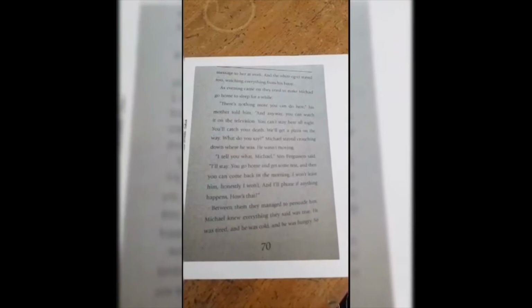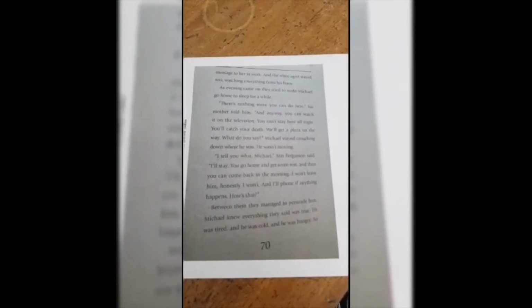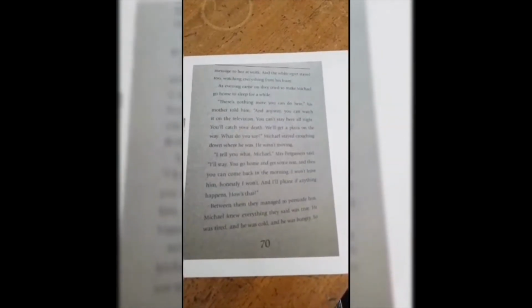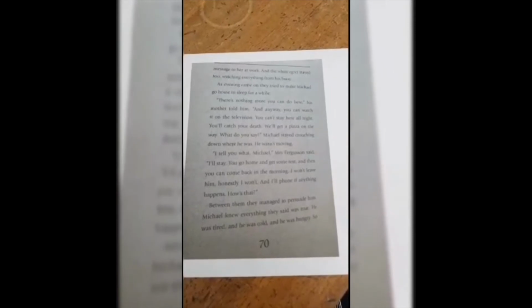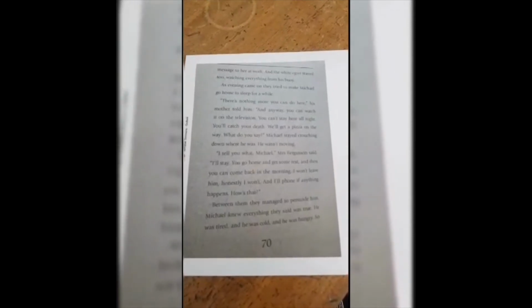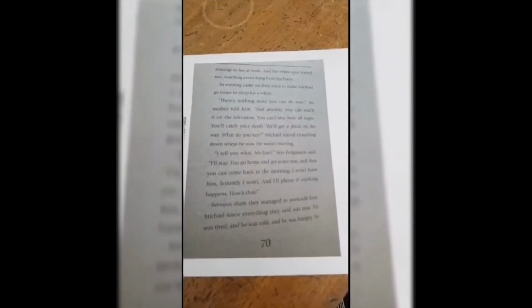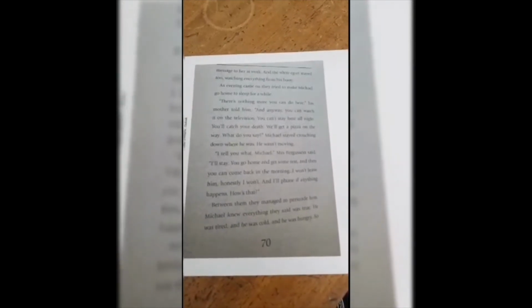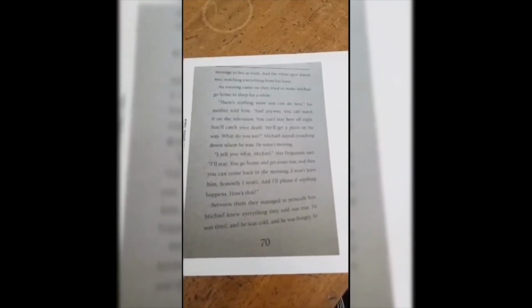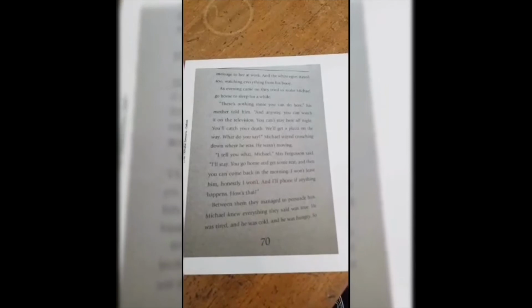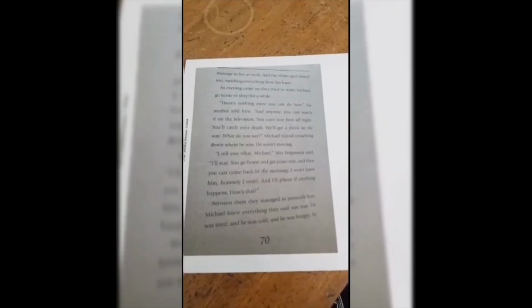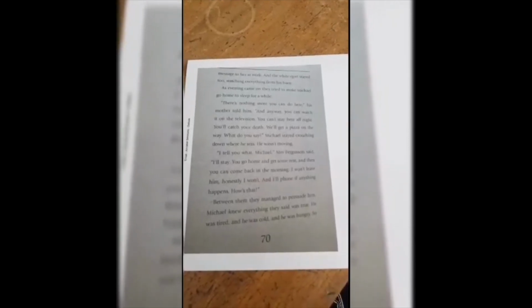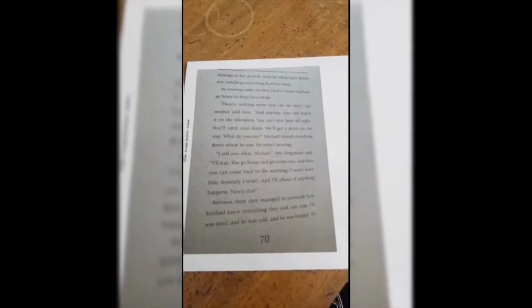"There's nothing more you can do here," his mother told him. "And anyway, you can watch it on the television. You can't stay here all night. You'll catch your death. We'll get a pizza on the way. What do you say?" Michael stayed crouching down where he was. He wasn't moving. "I tell you what, Michael," Mrs. Ferguson said. "I'll stay. You go home and get some rest, and then you can come back in the morning. I won't leave him. Honestly, I won't, and I'll phone if anything happens. How's that?" Between them, they managed to persuade him.